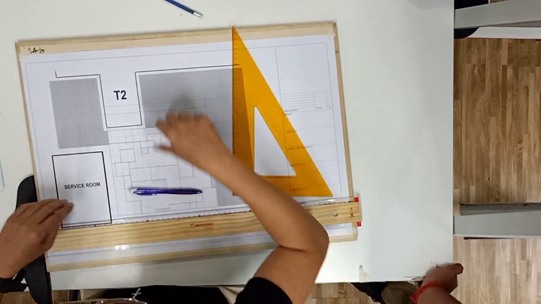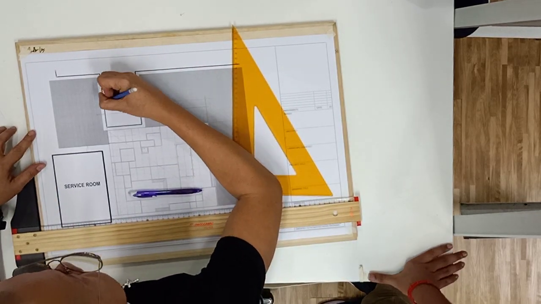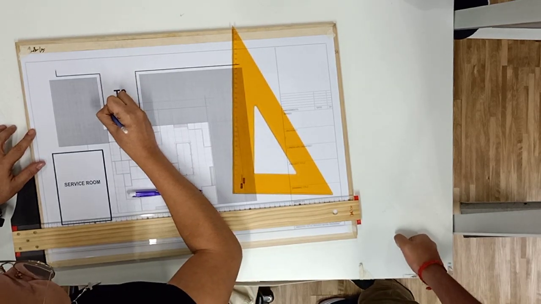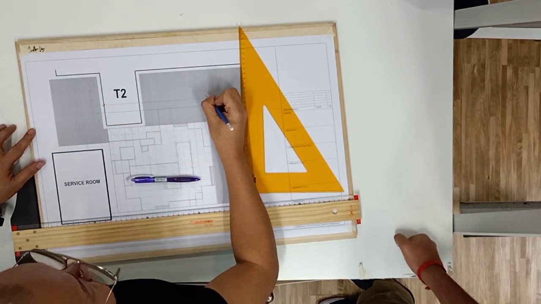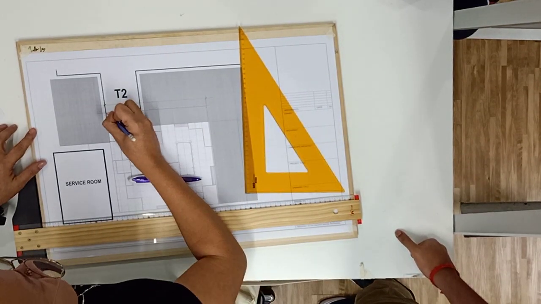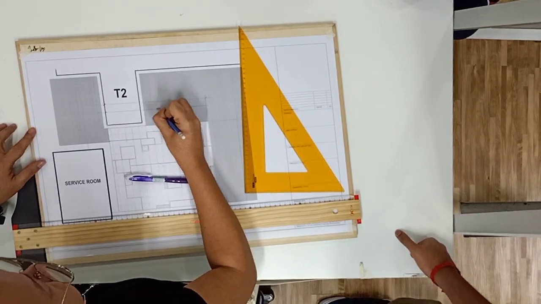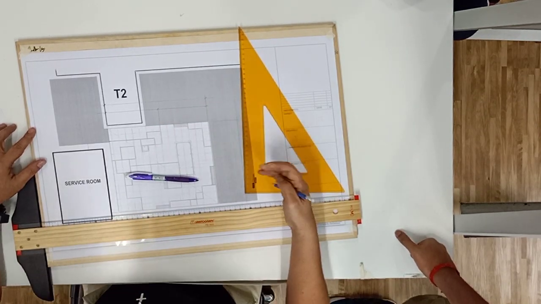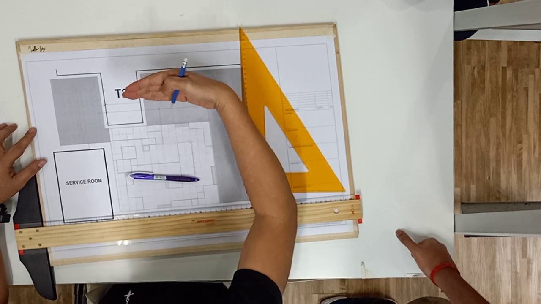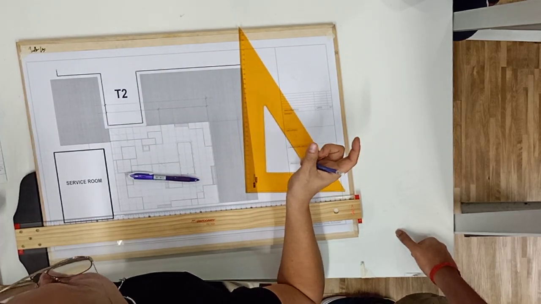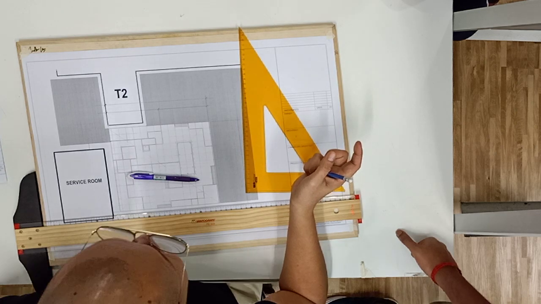Once you have that second line, your pencil must go to the right. So you have the overall dimension, and then the dimension of spaces.